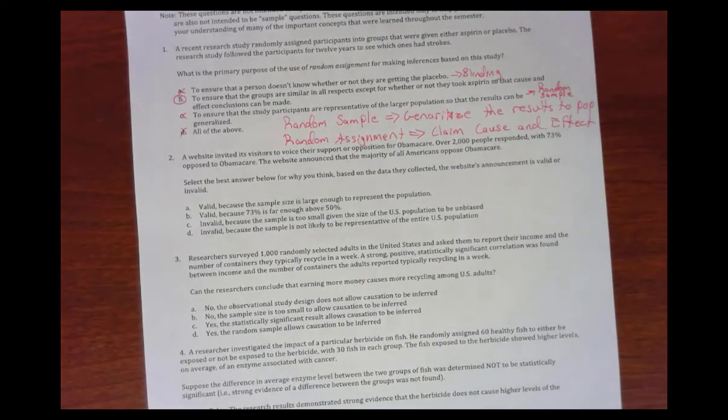2 says the website invites its visitors to voice their support or opposition for Obamacare. Over 2,000 people responded, with 73% opposed to Obamacare. The website announced that the majority of all Americans oppose Obamacare. I'm going to select the best answer below for why you think, based on the data they collected, the website's announcement is either valid or invalid.